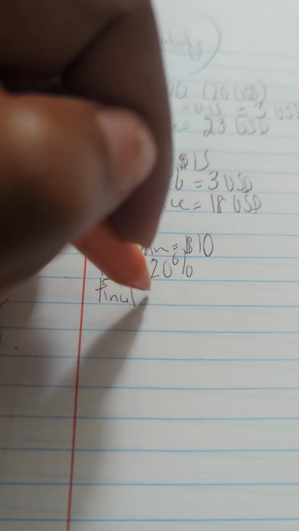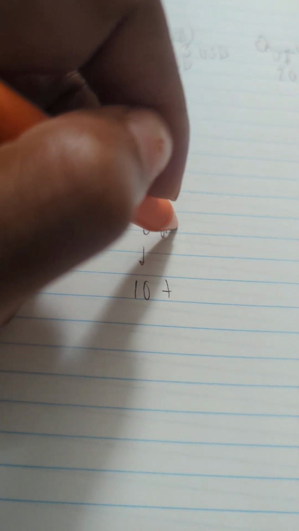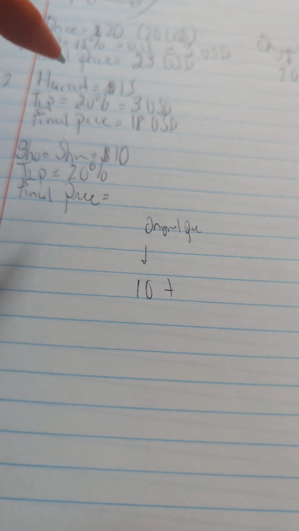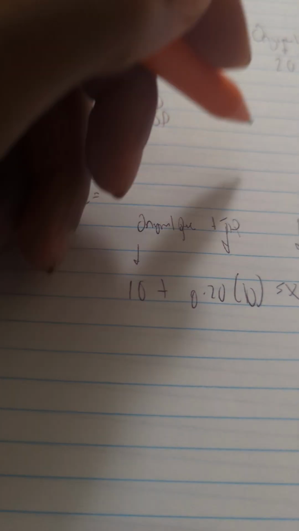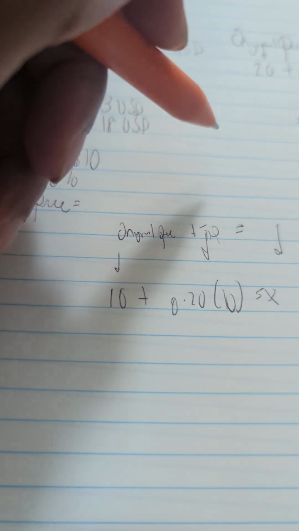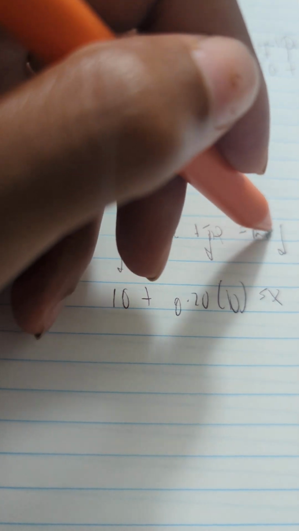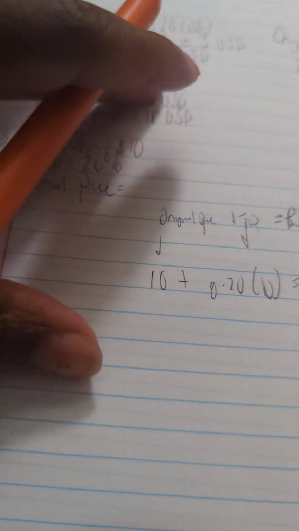So we do the same thing. We say, okay, so we do $10 plus the tip, because this is the original price, plus the tip, which is 20% of 10, and we get the final price, right?